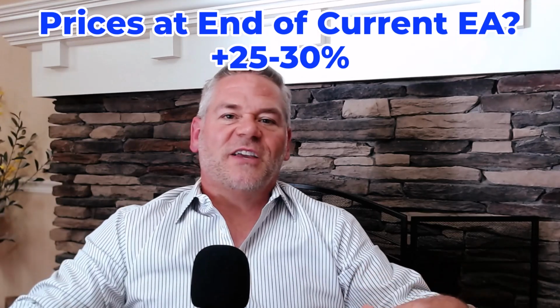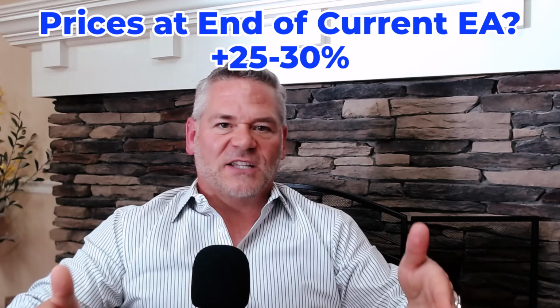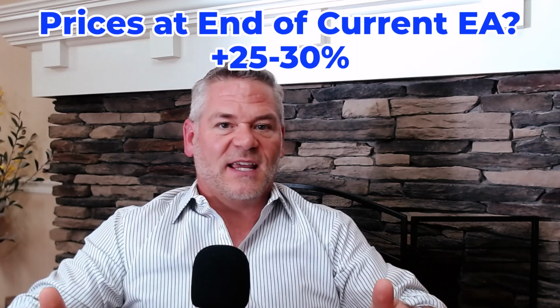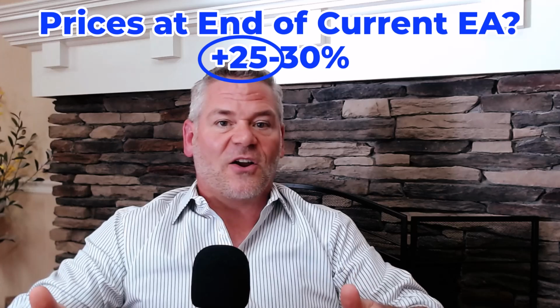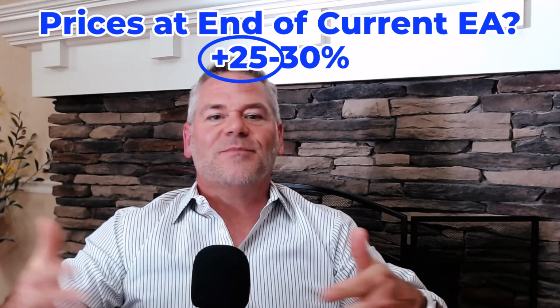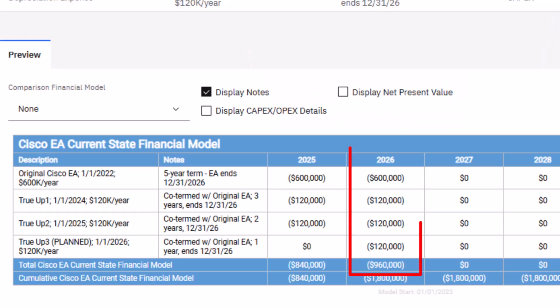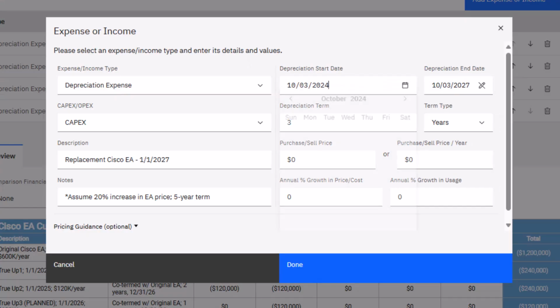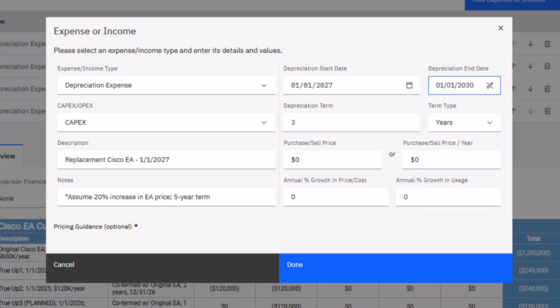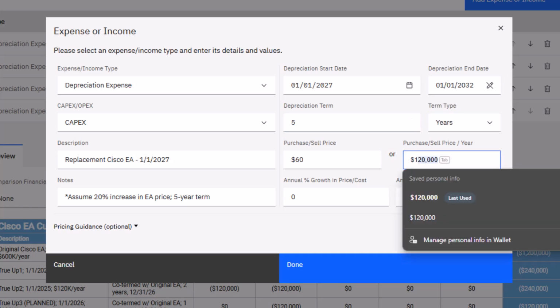So we're going to be conservative and use the lower end of this range and assume that the new EA pricing will be 25% higher than the existing EA pricing 2 years from now. And since the existing EA yearly total at the end of the term with all of the planned true-ups is $960,000, we'll add 25% on top of that, which gets us to $1.2 million per year. So we'll add that replacement EA at $1.2 million per year for 5 years to our current state financial model starting on January 1st, 2027.